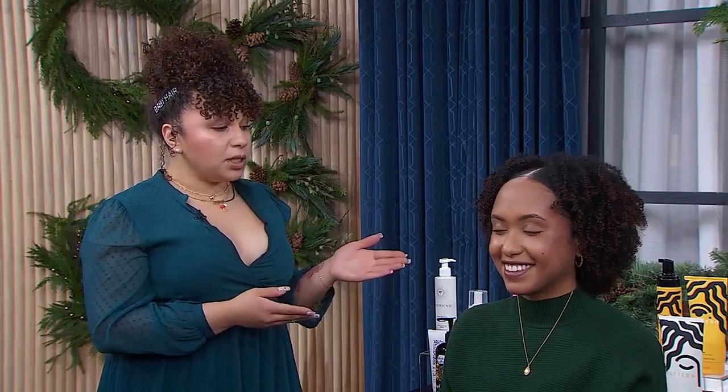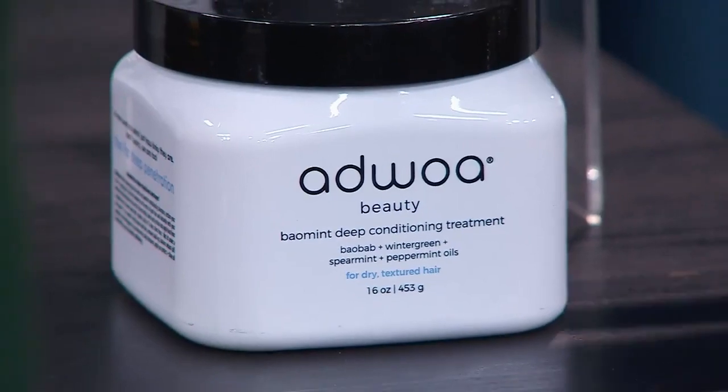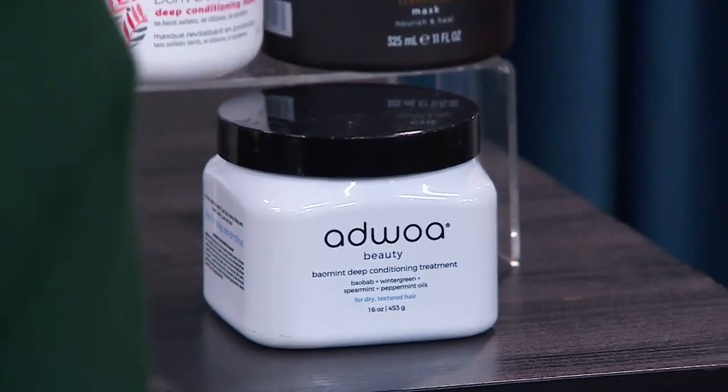Beautiful. Some of the ones that are my favorite, again, the Pattern line, Briogeo, and Adwoa, all black-owned brands, and you can find them all at Sephora as well.